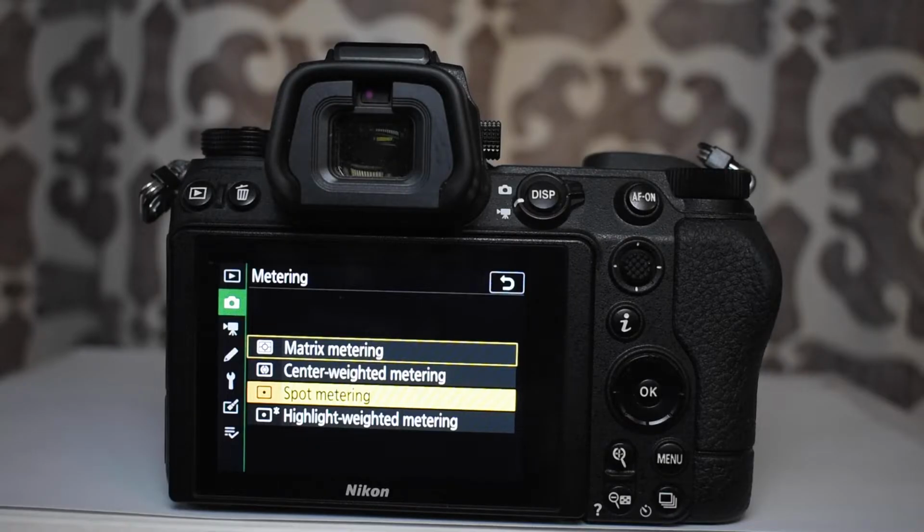The third metering option is spot metering. As its name suggests, it uses a spot centered on the current focus point, making it possible to meter off-center subjects, meaning that if the subject is not in the center, you can choose that spot and use it to meter the light. Spot metering ensures that the subject will be correctly exposed even if the background is much darker or brighter.